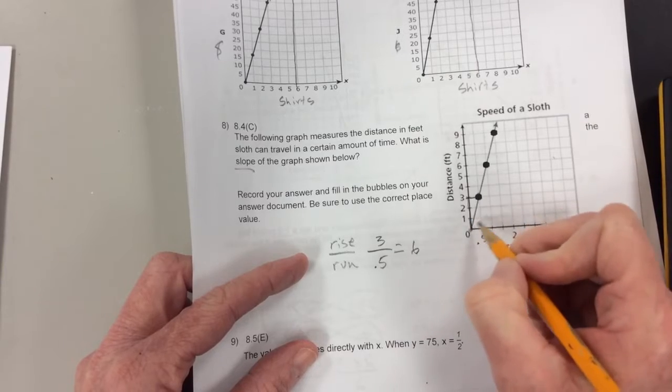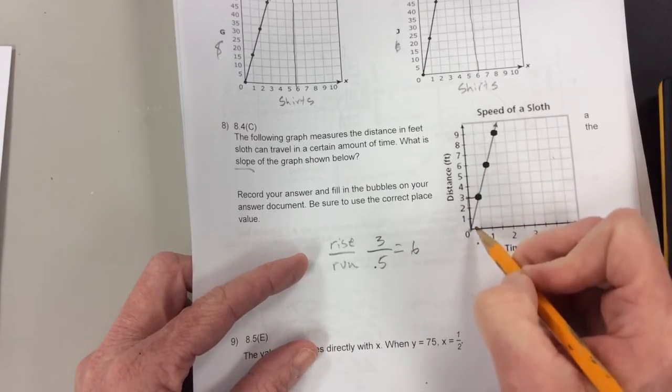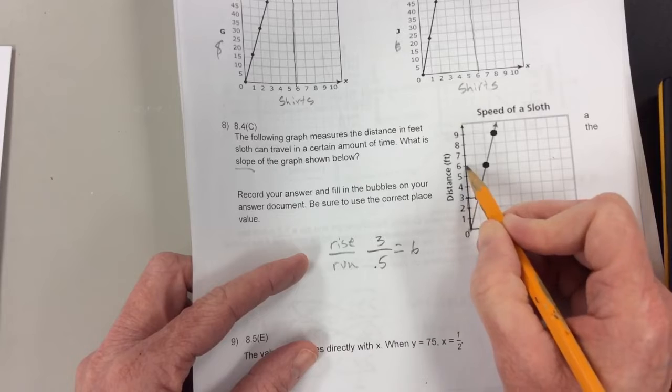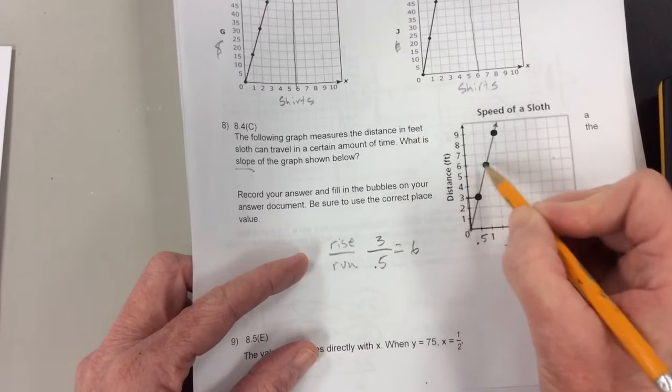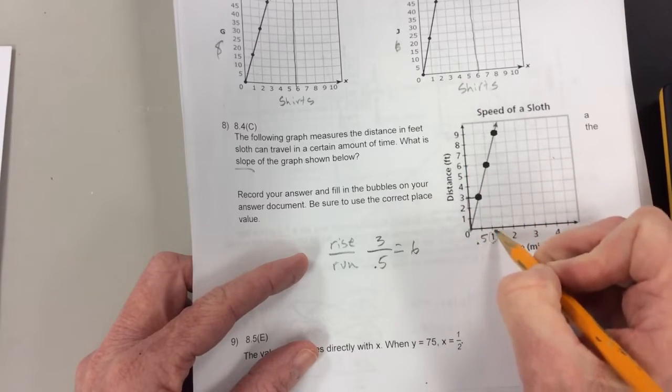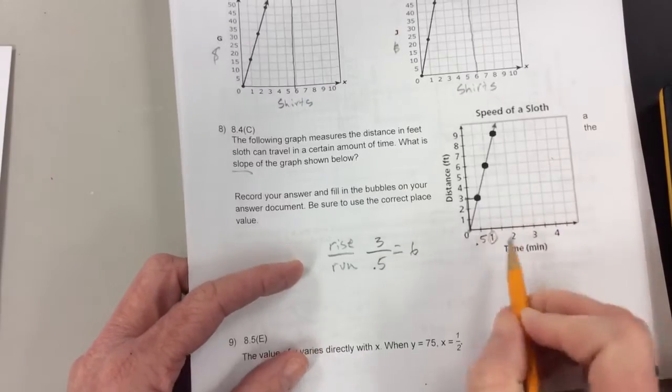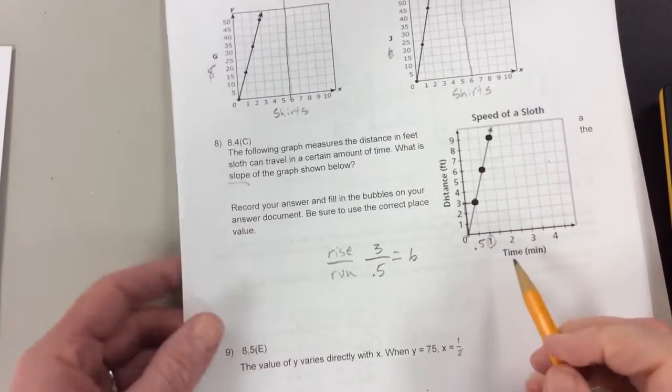Okay? If you wanted to just compare this point to this point, you would go up rise 6 over 1. Remember, this is a 1, so this one can get tricky, and I guarantee they'll trick you on the STAR test. Let's look at number 9.